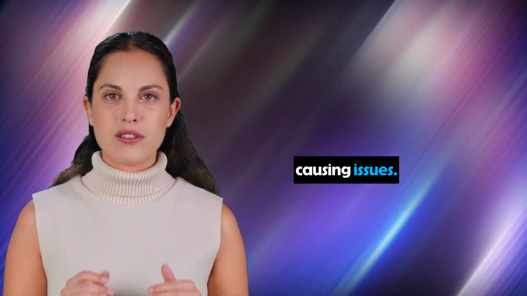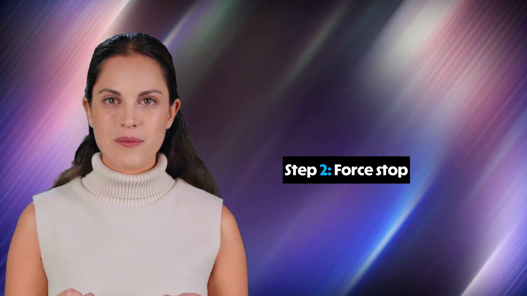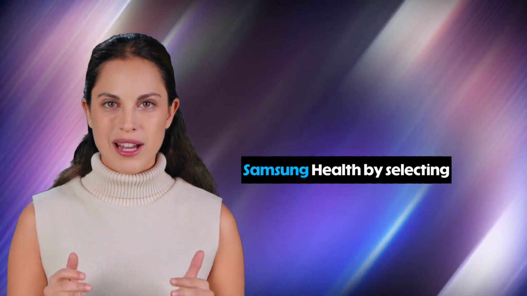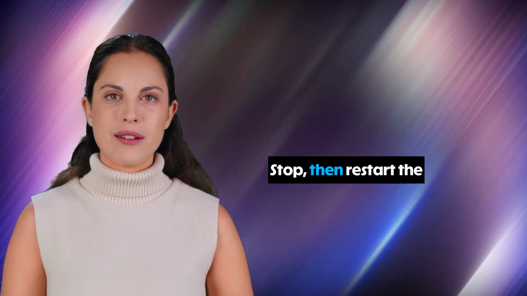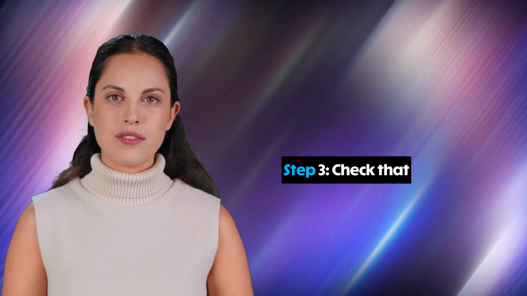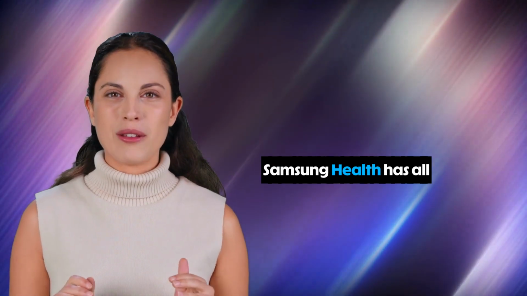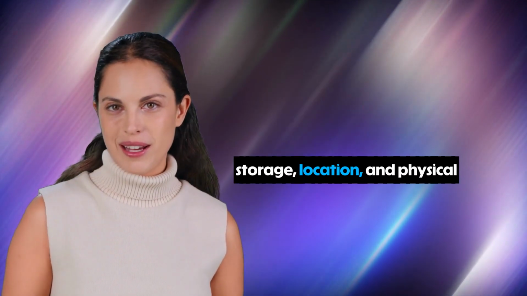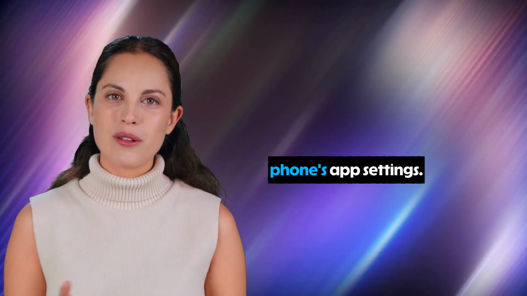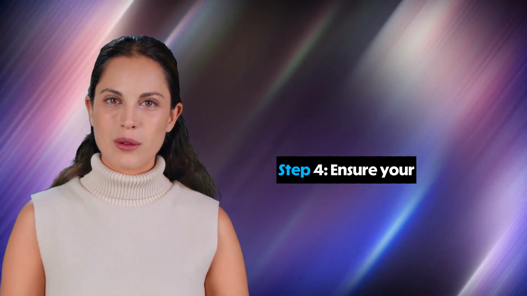Step 2. Force stop Samsung Health by selecting it in the Apps menu and tapping Force Stop, then restart the app. Step 3. Check that Samsung Health has all necessary permissions enabled, including storage, location, and physical activity access in your phone's app settings.